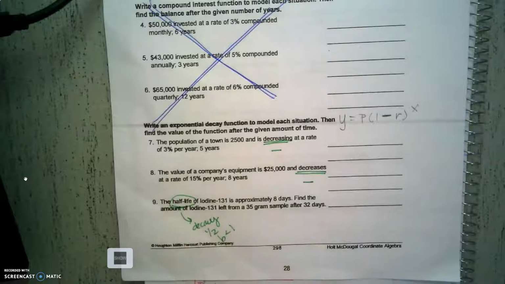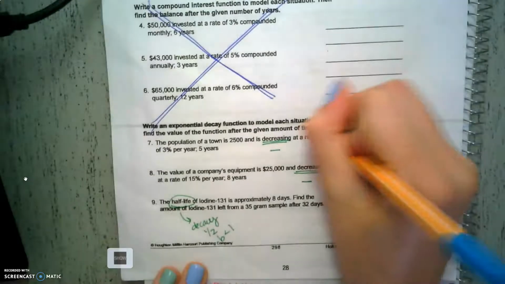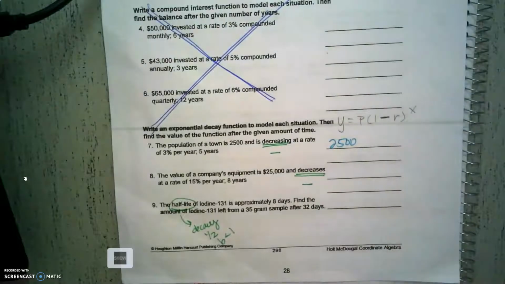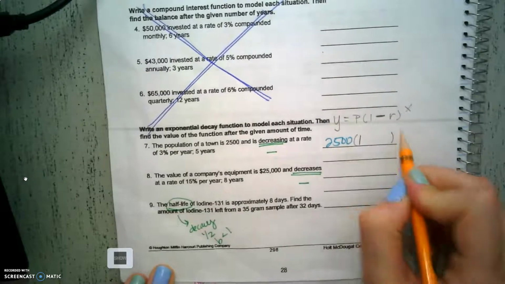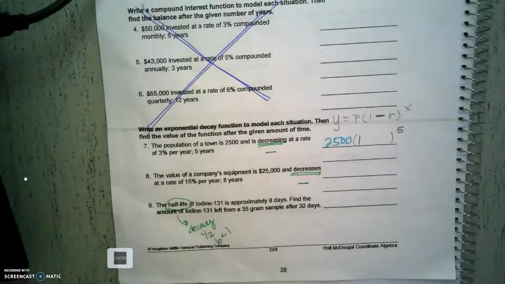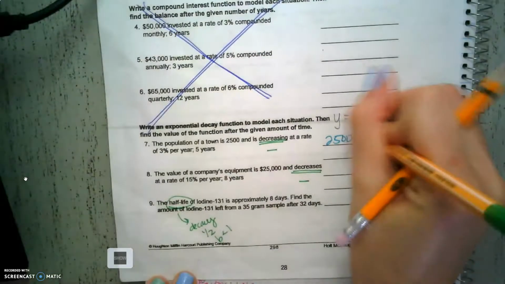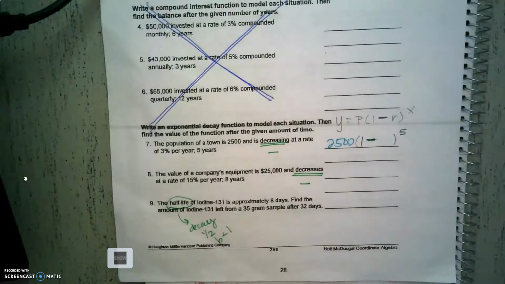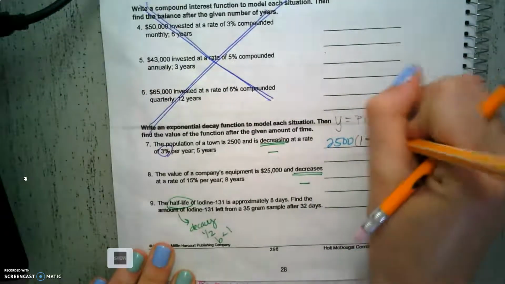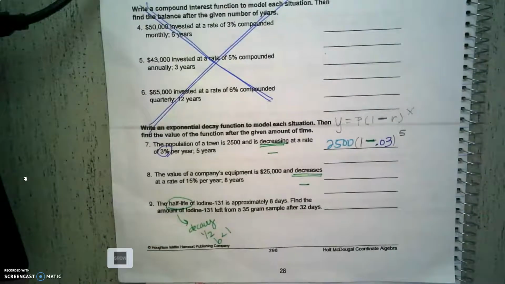So a population of a town is 2,500, so that's still my initial amount, 2,500. And I'm still going to have the 1 as part of my equation, 5 years. We already said it's going to be decreasing. We highlighted that keyword that told me I was subtracting. And now I have a decay rate of 3%, so that's 0.03. So 2,500 times 1 minus 0.03 raised to the 5th.